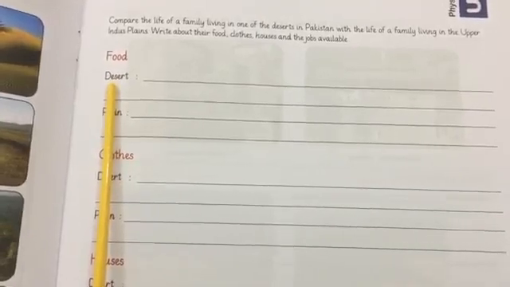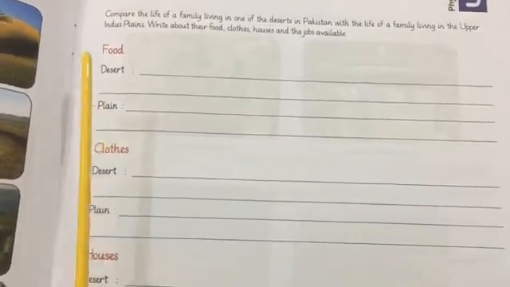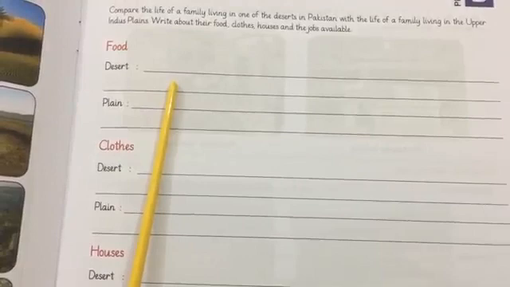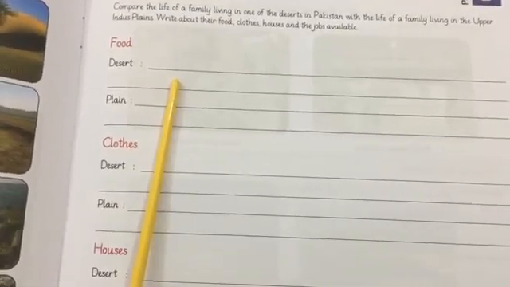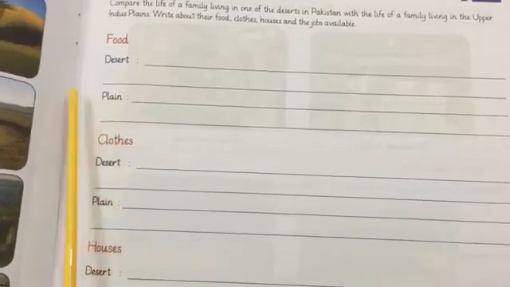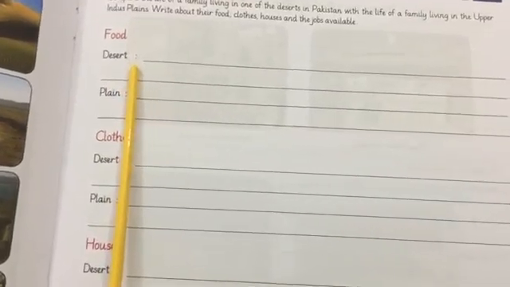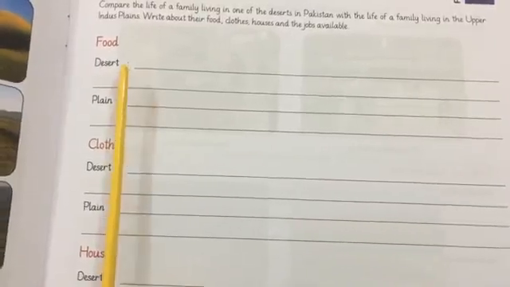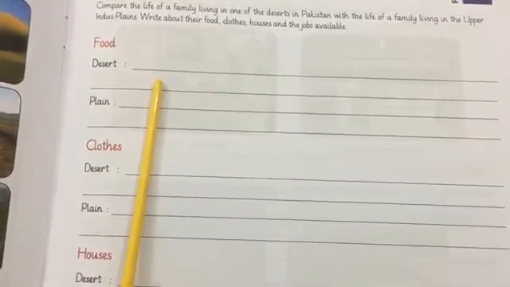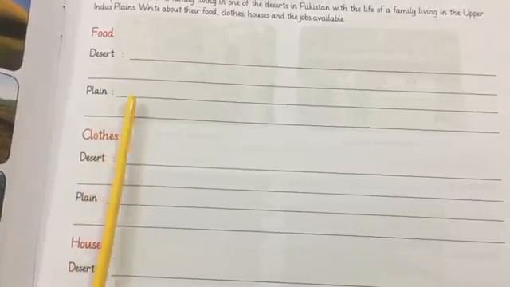They are not provided with food as easily as the people living in the plain areas are. For example, in the desert the land is not fertile. Why is the land not fertile? Because there is very little rainfall. There is sandy land, sand all over the desert, and it is not possible for them to grow crops there. So you have to write that the people living in the desert move from one place to another in search of food for themselves and for animals. They are not provided with food because the land in the desert is not fertile and they cannot grow crops.